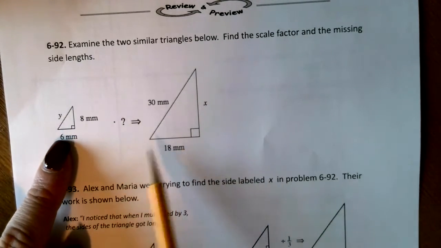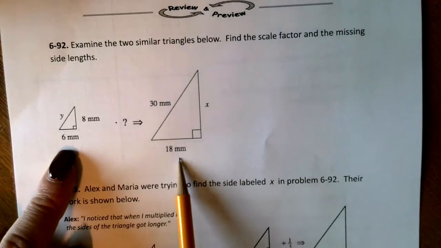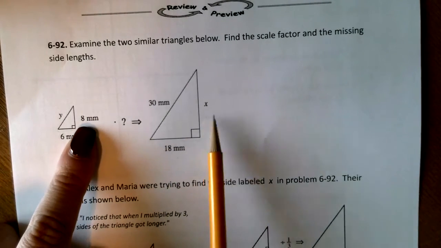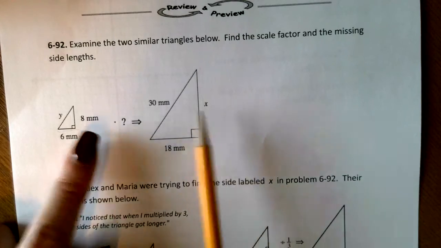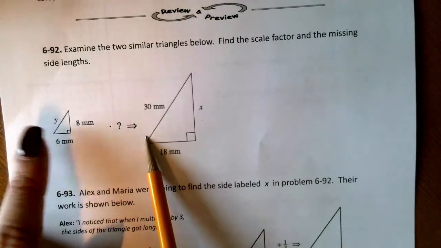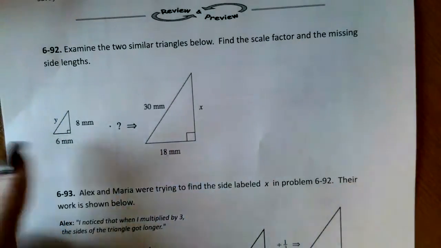So for instance, this bottom piece right here and this bottom piece right here are both filled in and given to us. Notice we can't use this side, this height length, because I'm missing the x, even though I have the 8. And we can't use this diagonal piece, or the hypotenuse, because I don't have a y. So we're going to use the base, or the bottom of the triangle.